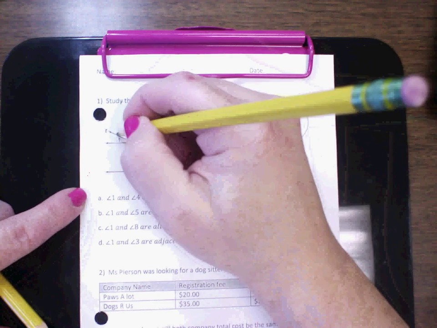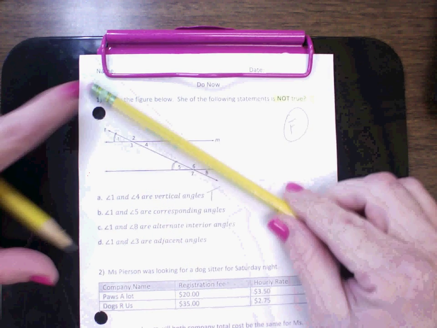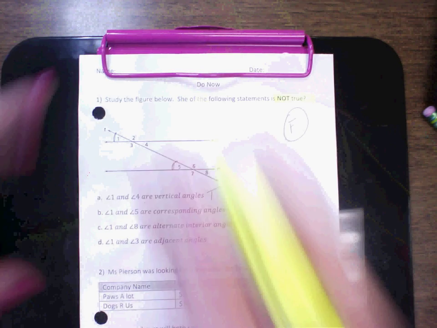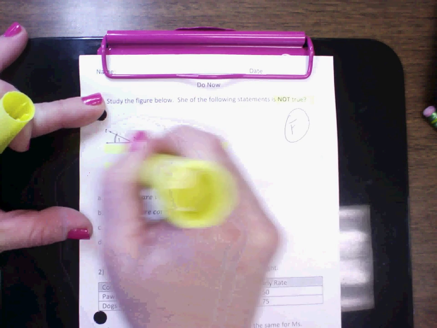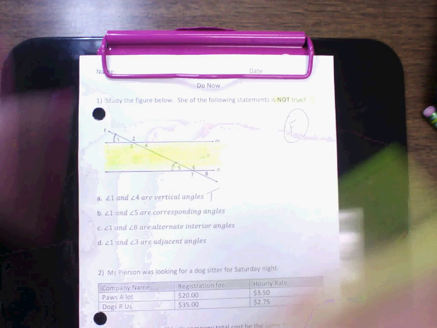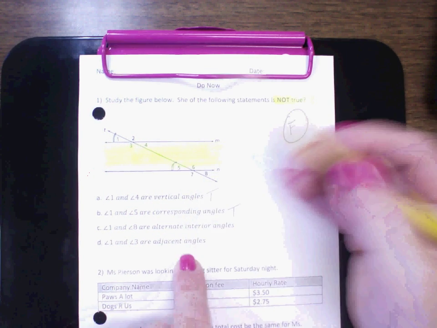All right. 1 and 5 are corresponding. 1 and 5. To be corresponding, you need to be on the same side. 1 in and 1 out. And I should have highlighted, shouldn't I? Sorry. That would be true. Very good.